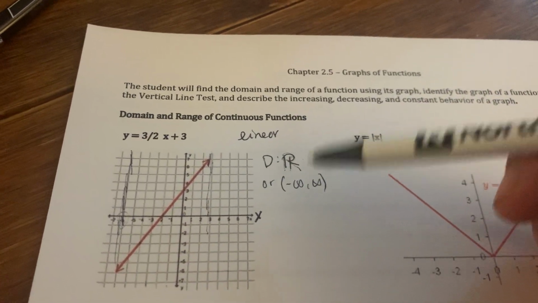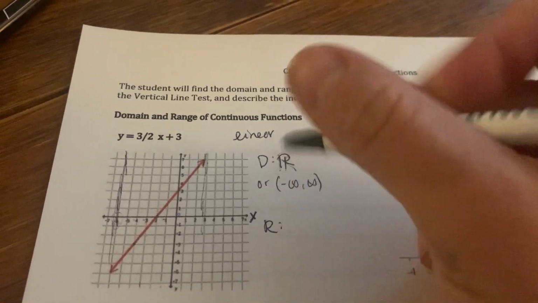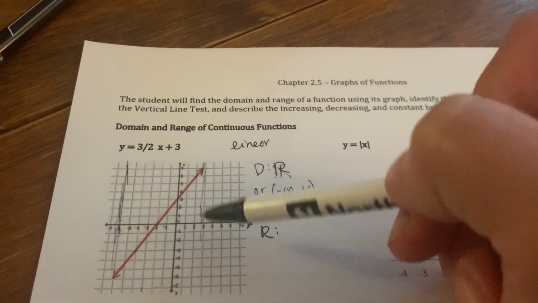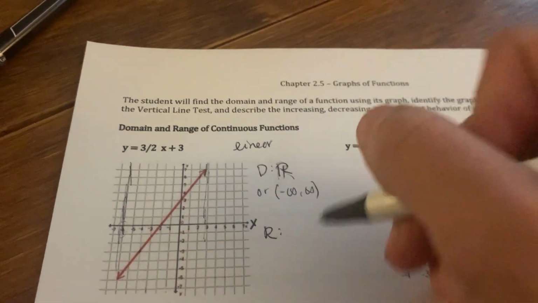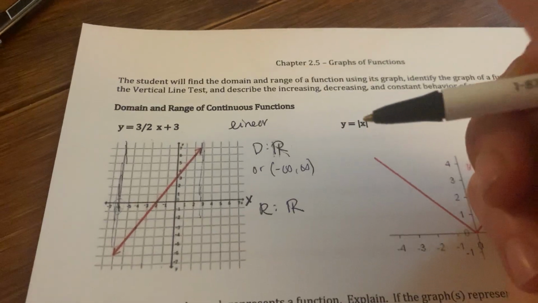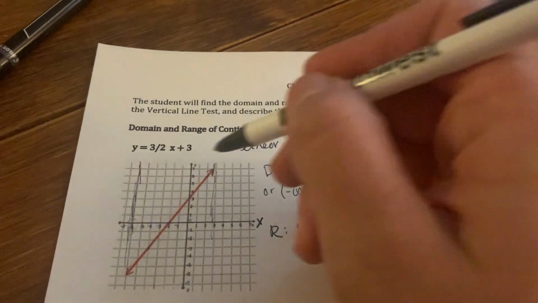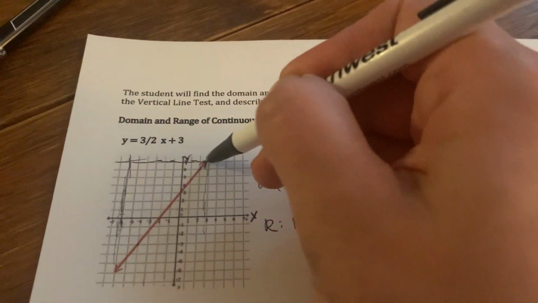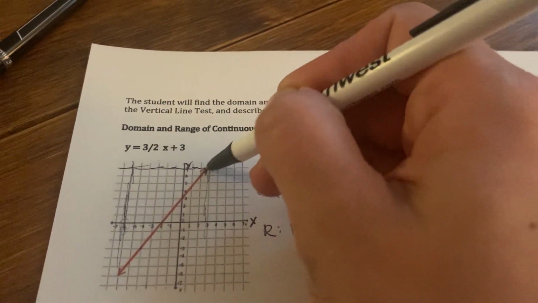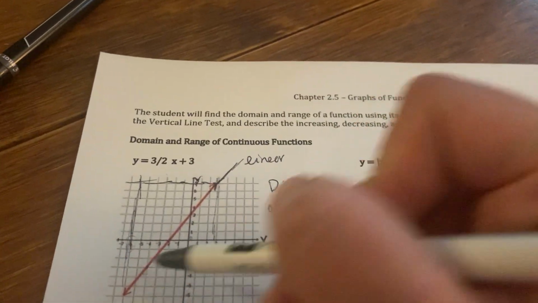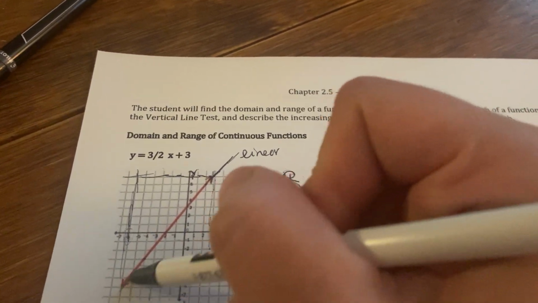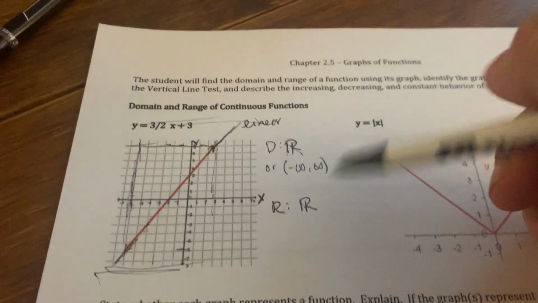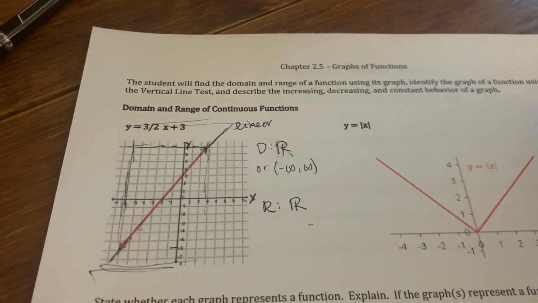All real numbers. Range, what numbers are going to come out? If I put any number in here, what kind of numbers are going to come out? Once again, any number. There's no restrictions. Or graphically, look at your y values. What y values come out? It looks like 7 comes out. Well, that arrow's continuing, so it's not really 7. It's going to keep going. Same down here, it's not really -6. It's going to keep going. So there are no restrictions. If there's no restrictions, it's all real numbers.